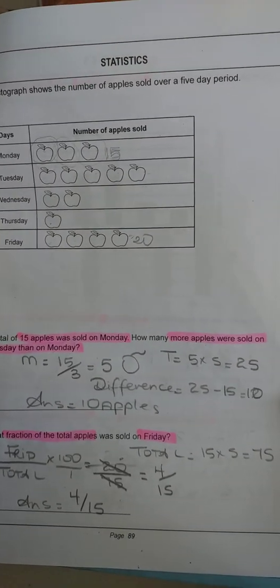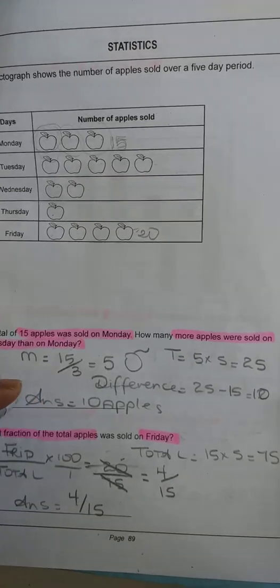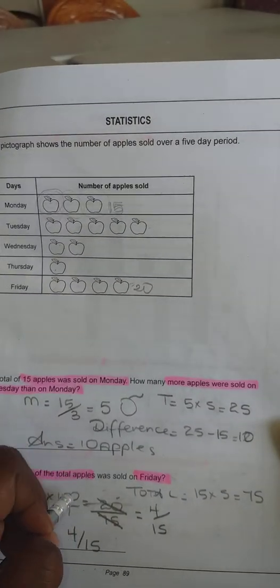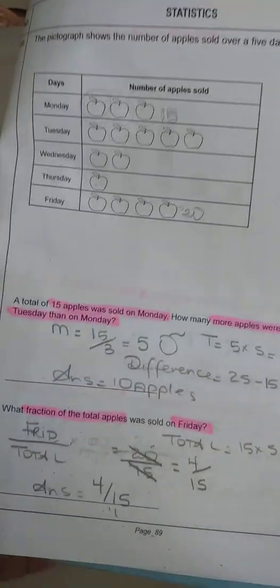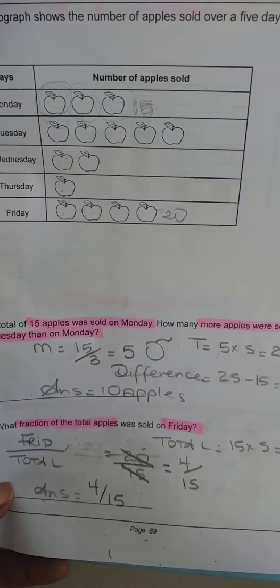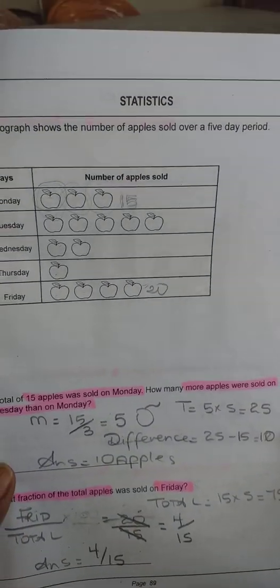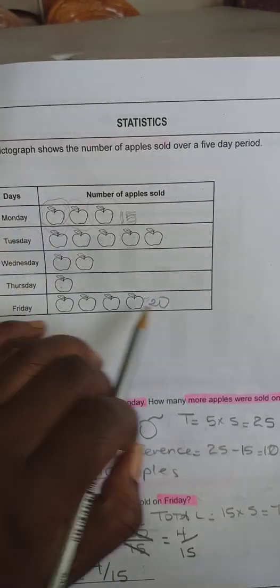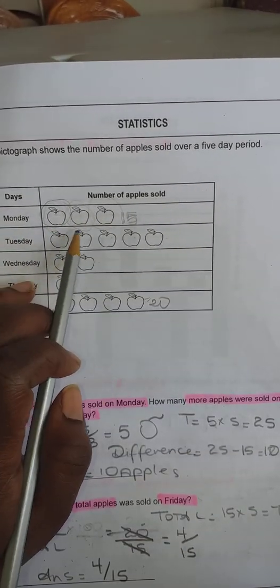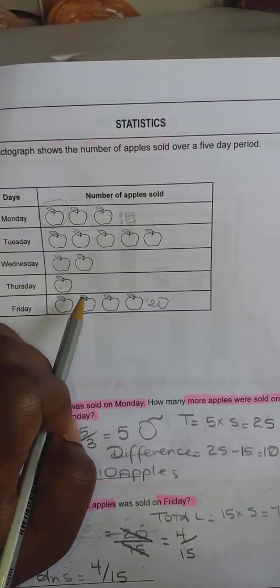So Friday is 20 apples. And how many apples were sold in total, in entirety, from Monday to Friday? So let's look. How many symbols do you visually see here? 1, 2, 3, 4, 5, 6, 7, 8, 9, 10, 11, 12, 13, 14, 15.